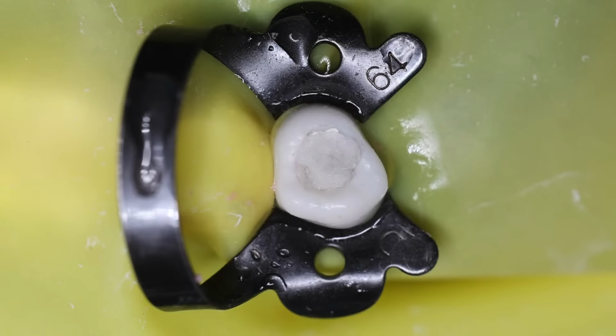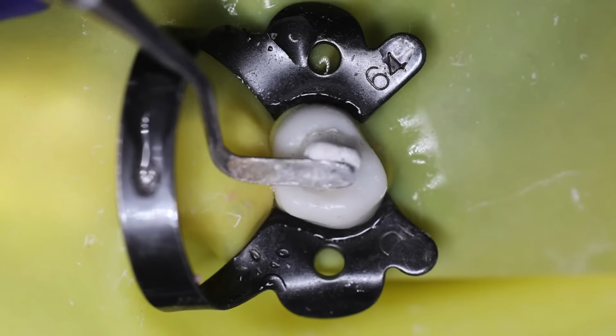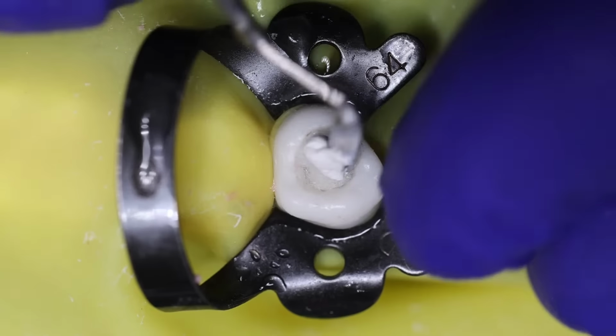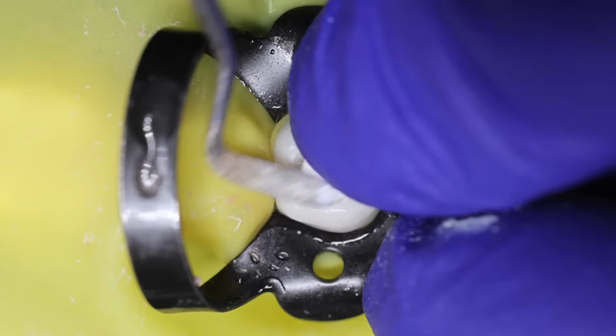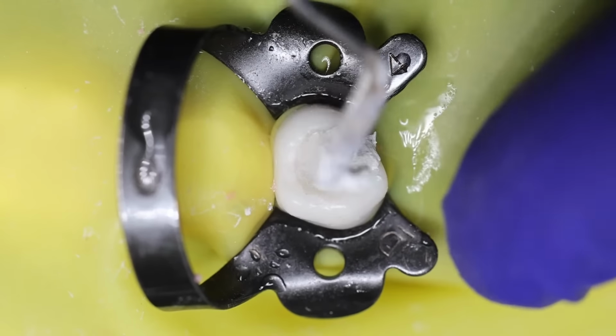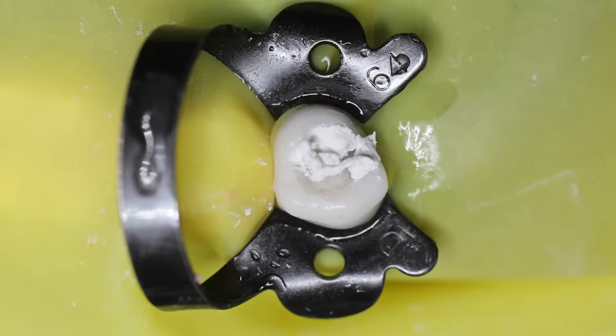Let it be. Okay, so now after placing the cotton, you can place a temporary restoration over it, and not any GIC or anything, just a temporary restoration can be placed. I will just condense it.